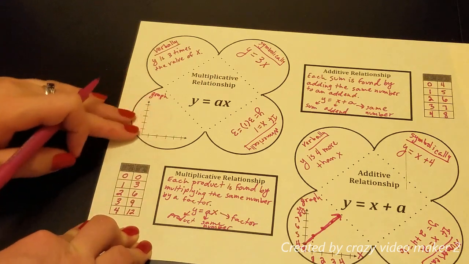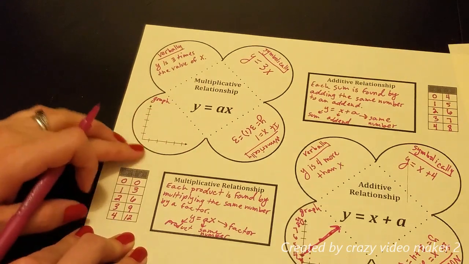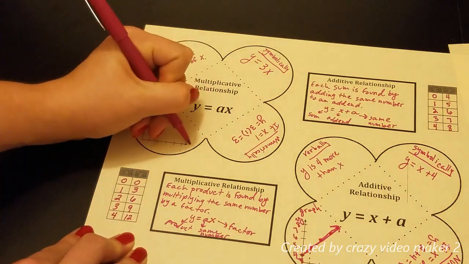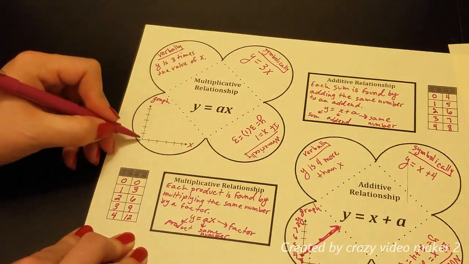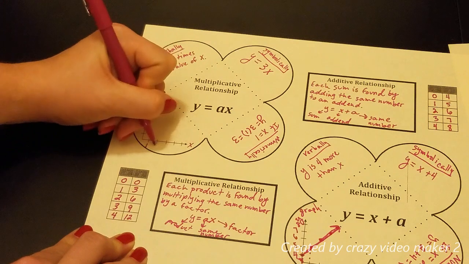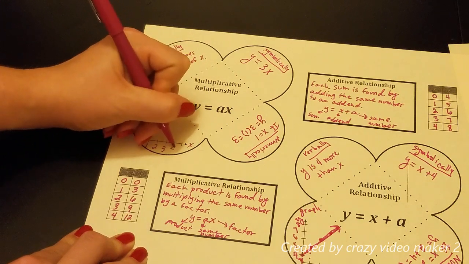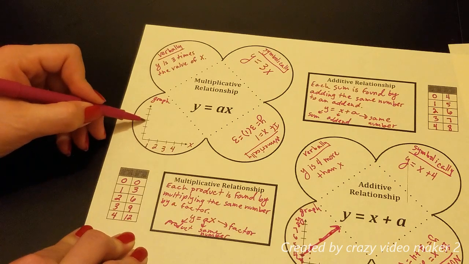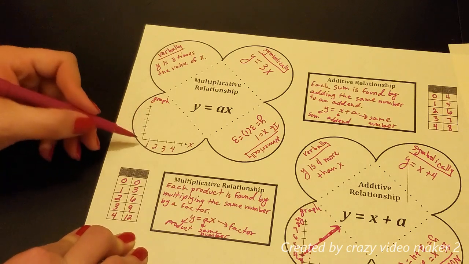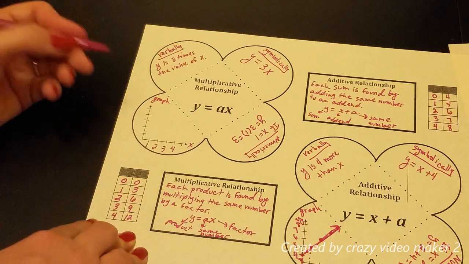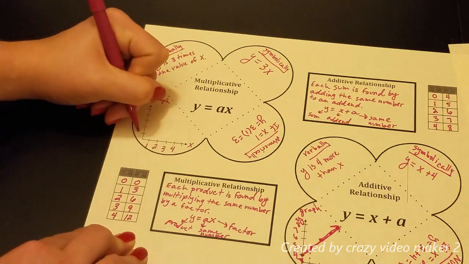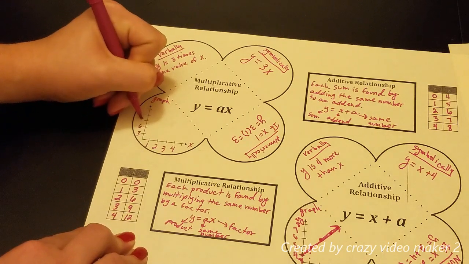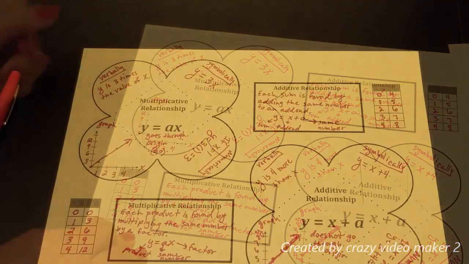So now we're going to go up here and we're going to plot it. The x-axis, we can count by 1. So we got 0 right there. We got 1, 2, 3, and 4. Now our y-axis, we have 1, 2, 3, 4, 5 blanks. So we're going to count by 3s. So here we go. We got 3, 6, 9, and 12.